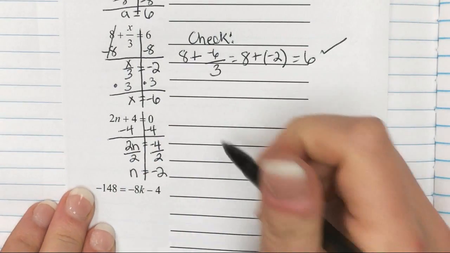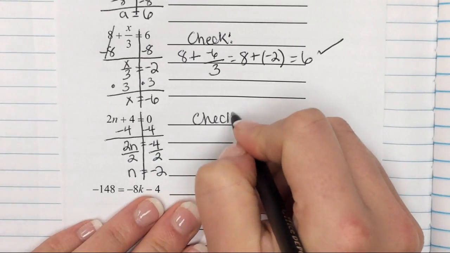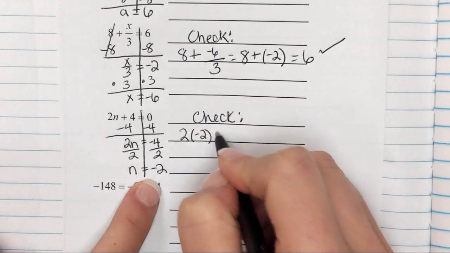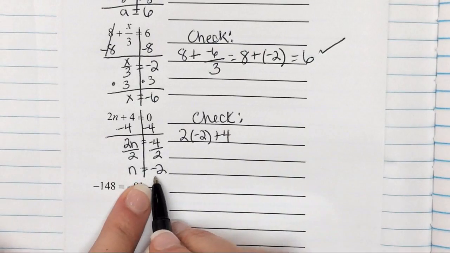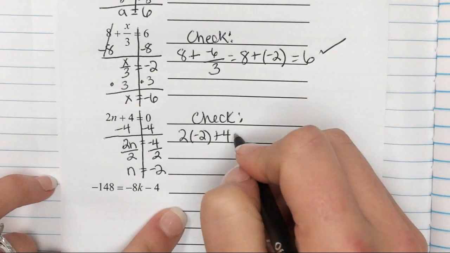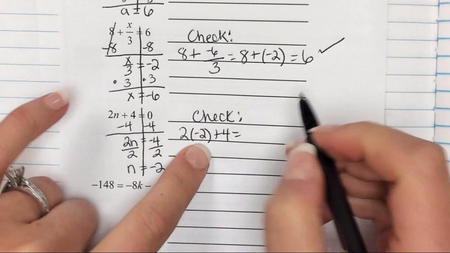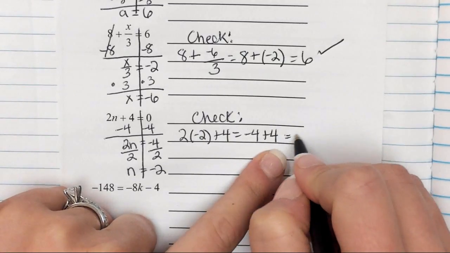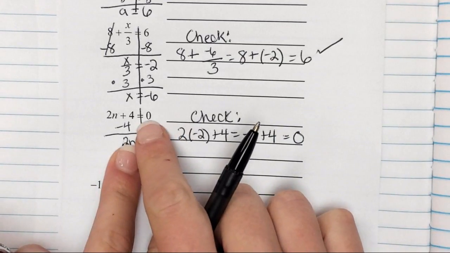Check my work. So I have 2 times negative 2 plus 4. So we're using that substitution property. We're substituting in negative 2 for n. And that's equal to 2 times negative 2 is negative 4. And negative 4 plus 4 is equal to 0, which is exactly what I was looking for here.